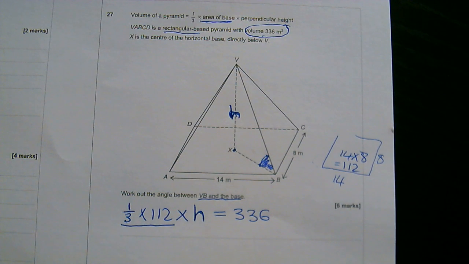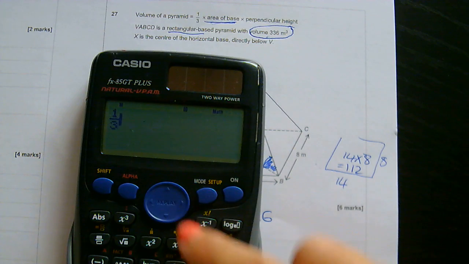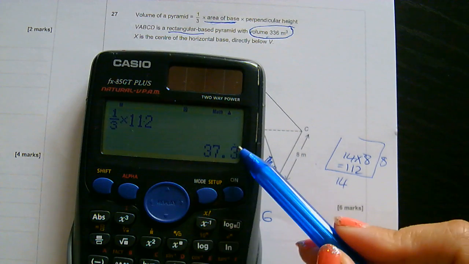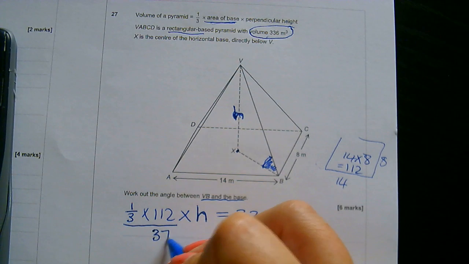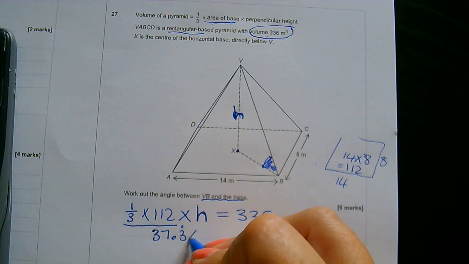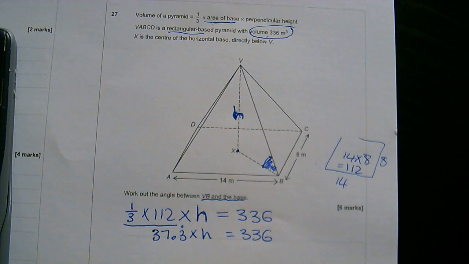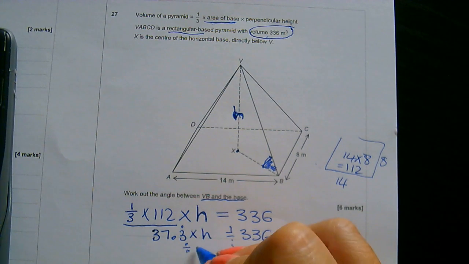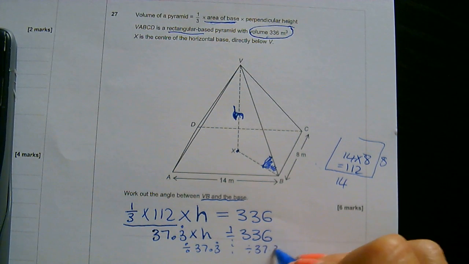So if I do 1/3 on the calculator, type it all in, 1/3 of 112. That's going to give us 37.3 recurring. Now I'm not going to take that off the calculator anyway, but I'm just going to jot it down to make sure that I'm showing the examiner what I'm doing. 37.3 recurring times the height should make 336. So to work the height out, that's currently being multiplied by that, so the inverse is to divide by 37.3 recurring.